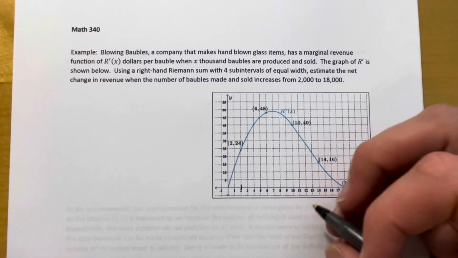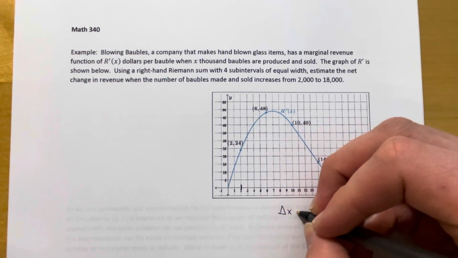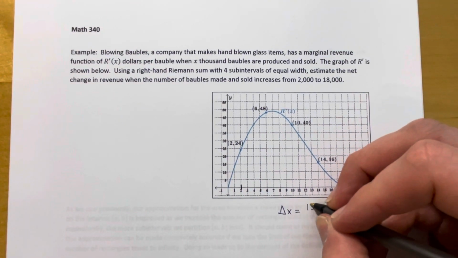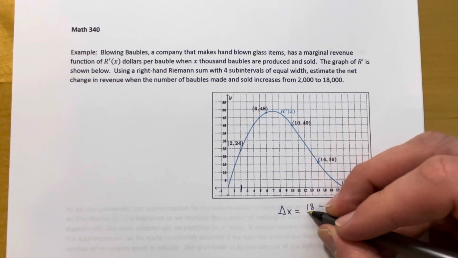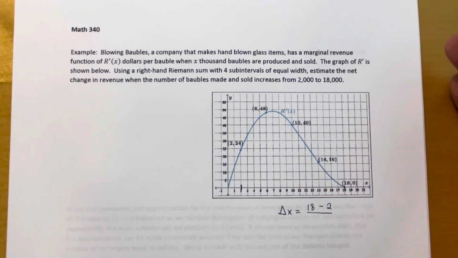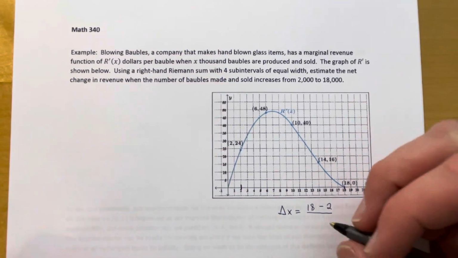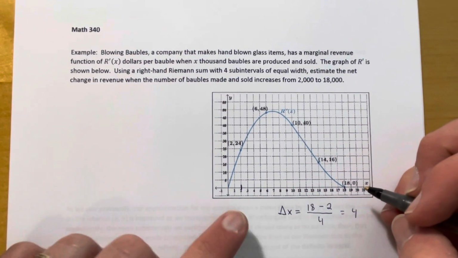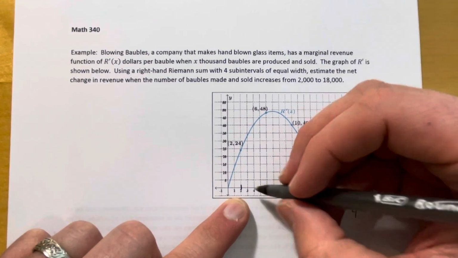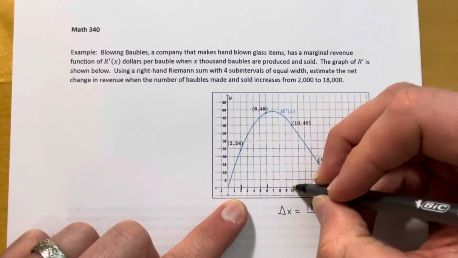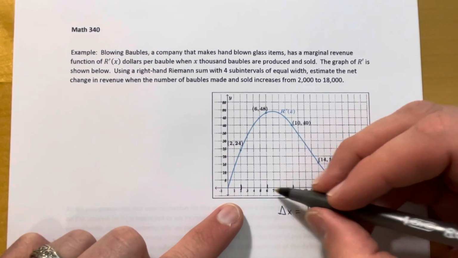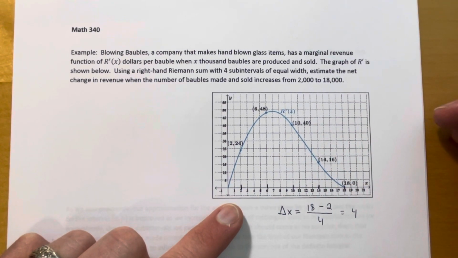So let's first look at what delta x is. We typically start there. Since we're going from 2 to 18, delta x would be 18 minus 2 divided by the number of subintervals, which is 4. That's 16 over 4, or just 4. So starting from 2, we want to count by 4s. 2 plus 4 is 6, plus 4 is 10, plus 4 is 14, and then we have 18. So here are the 4 subintervals that we care about.